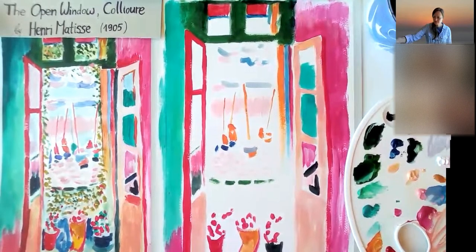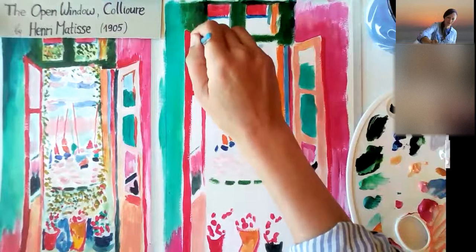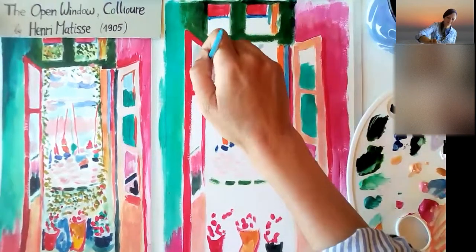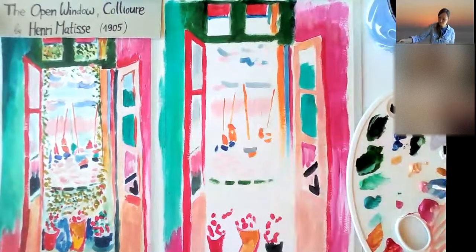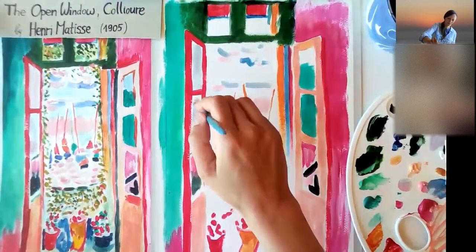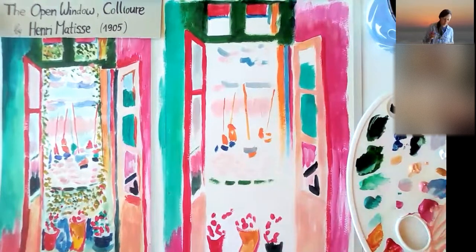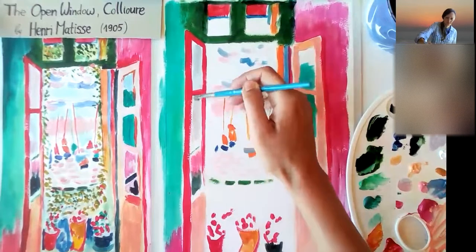And the same purple with lots of water. Very likely I can cover also these windows on the left. They are kind of pinky purplish, but very light. So in the end, it's maybe not so important. The tone is more just.